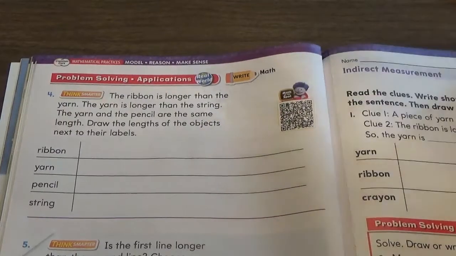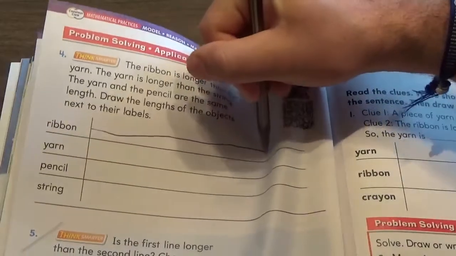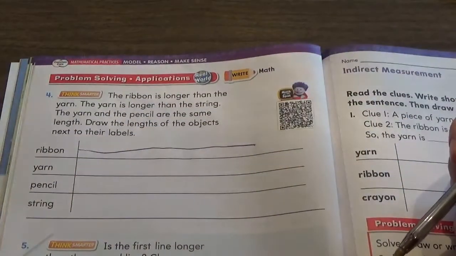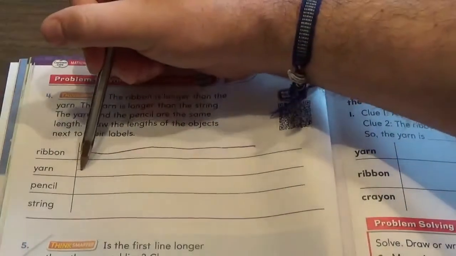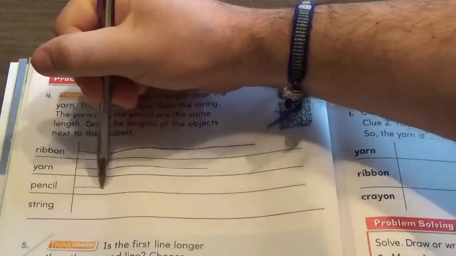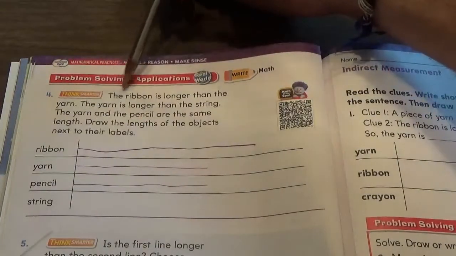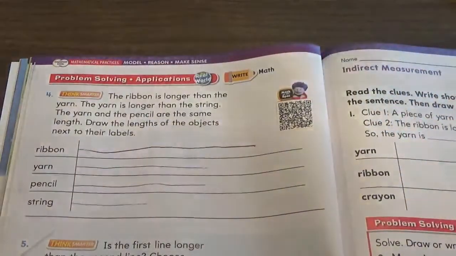So the ribbon is longer than the yarn, so that looks like the longest because nothing is longer. Then we see the yarn is going to be longer than the string, and the yarn and the pencil are the same length. So it looks like the ribbon is longer than the yarn, which is the same length as the pencil. And then the yarn is longer than the string, so the string is going to be the shortest.